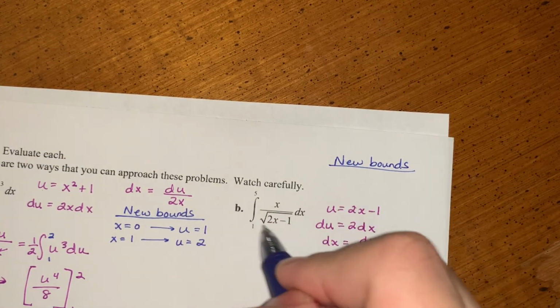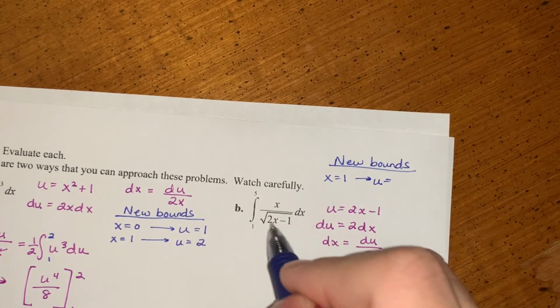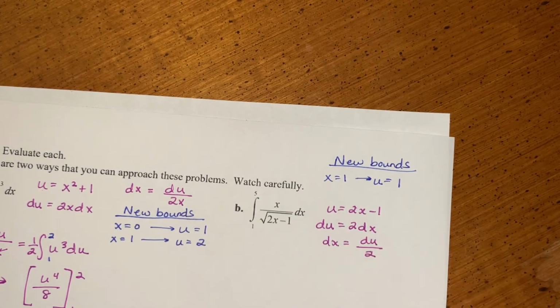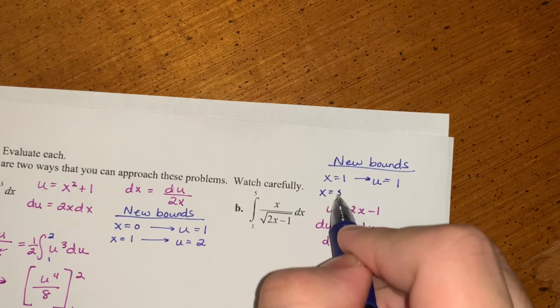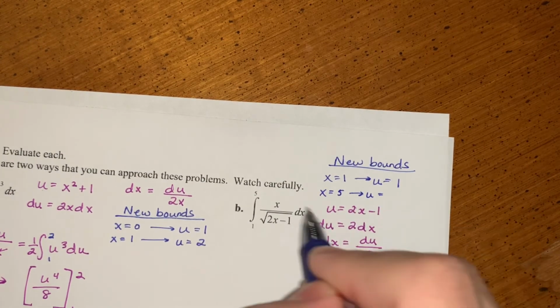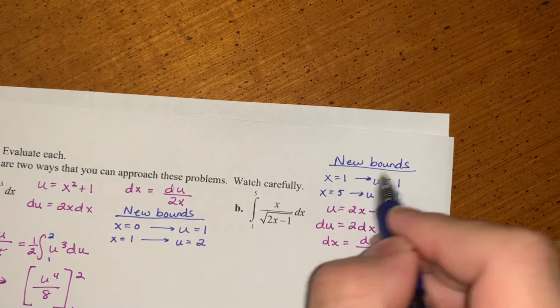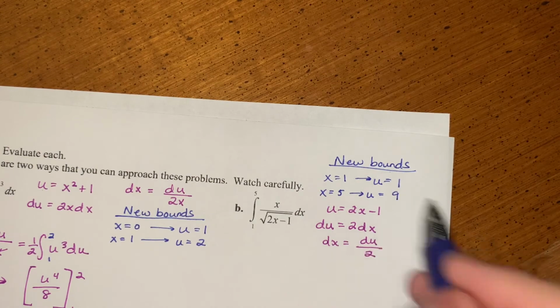So I know that for x equals 1, my u is in fact equal to 2 times 1 is 2, minus 1 is 1. Oh, that actually worked out nicely. Same lower bound. And then for x equals 5, my u, 5 times 2 is 10, 10 minus 1 is 9. So those are going to be my new bounds. Not from 1 to 5, but instead from 1 to 9.